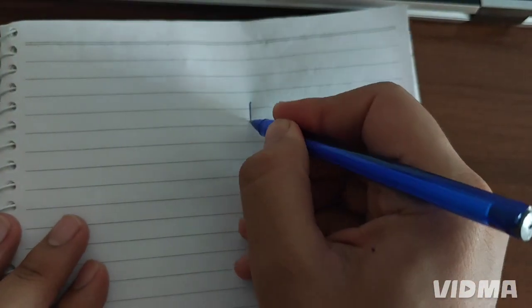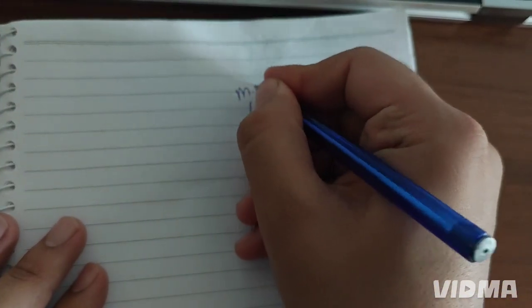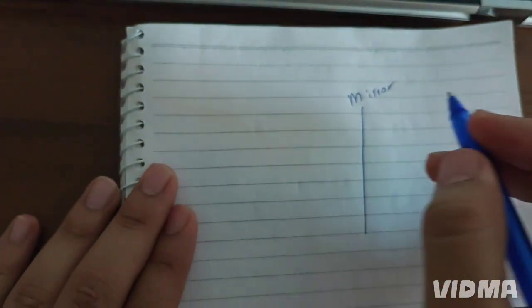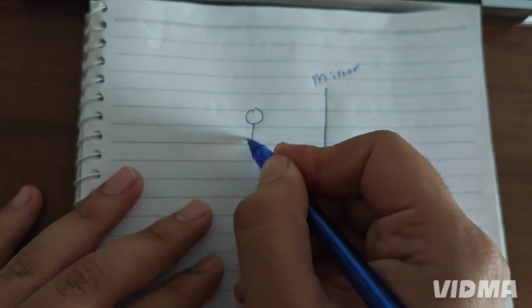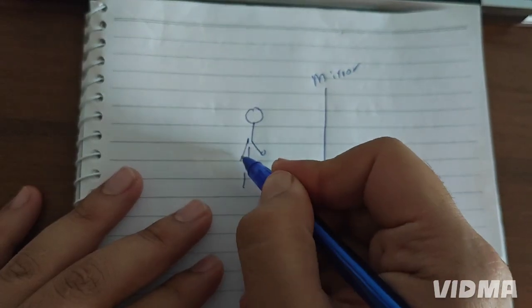This is the flat mirror. And this is, for example, any object. For example, I'm going to put this person. Look.